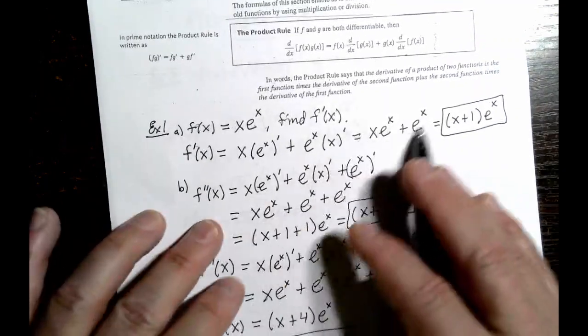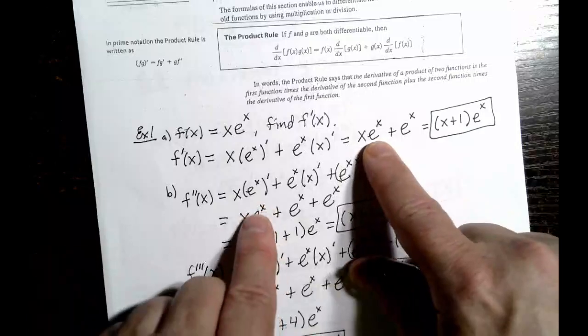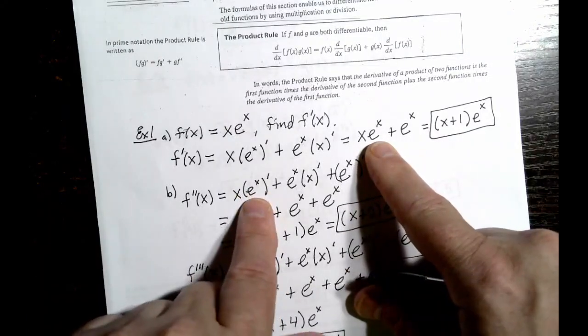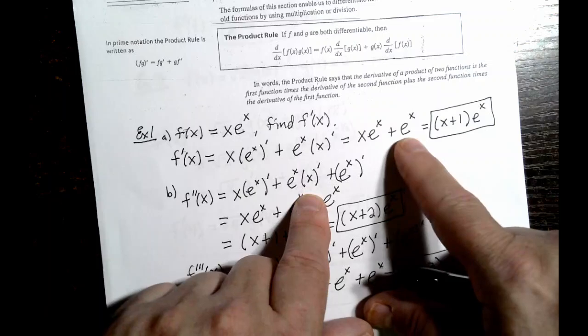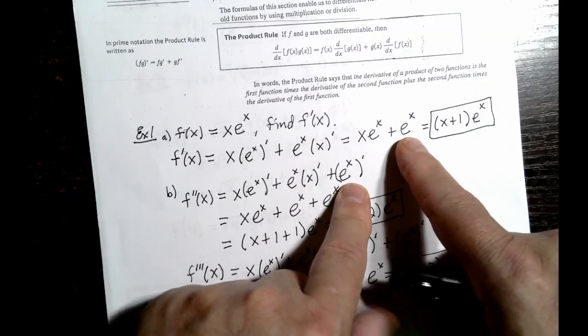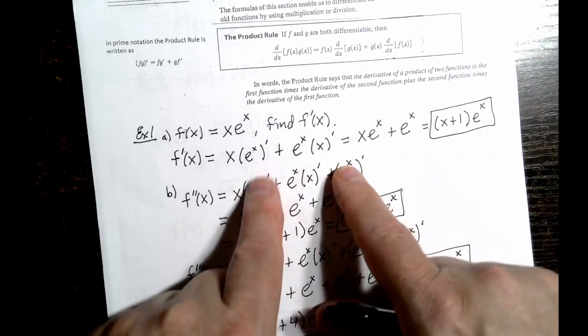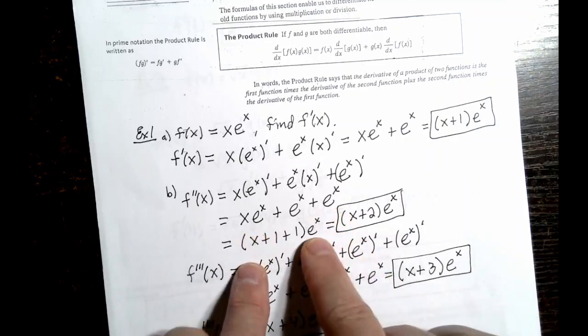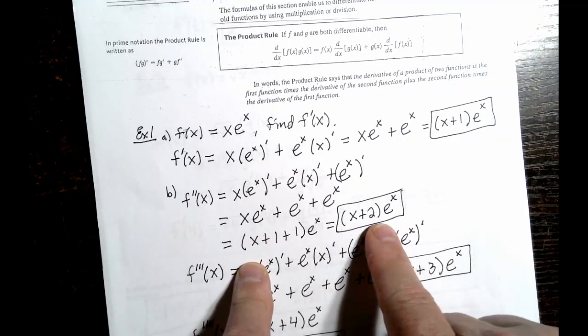Now if you take the derivative of this guy, again, you've got the product rule for this first one: first times the derivative of the second plus the second times the derivative of the first. And the second one isn't a product rule, it's just one term. When you take the derivative, you get this, and you can factor out e to the x, and so you end up simplifying down to here.